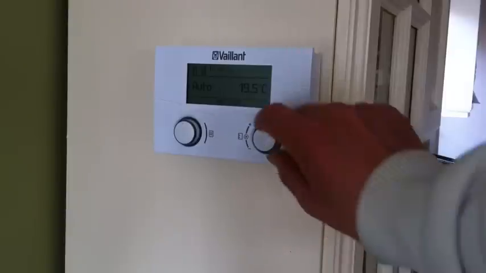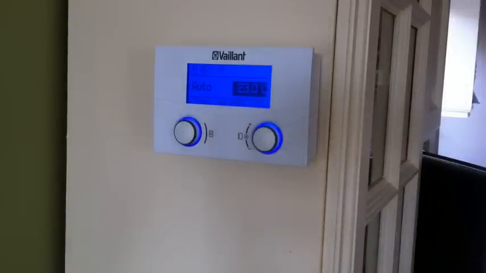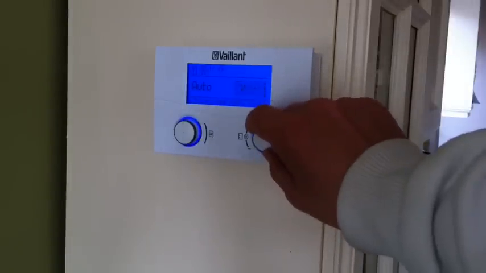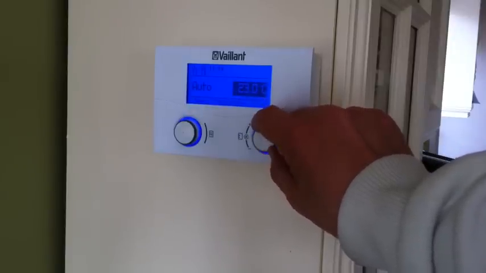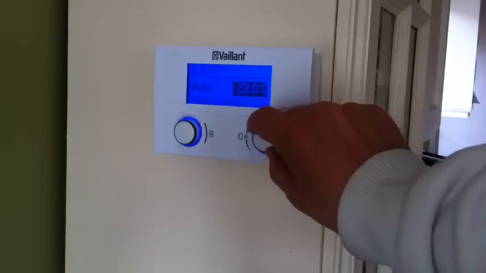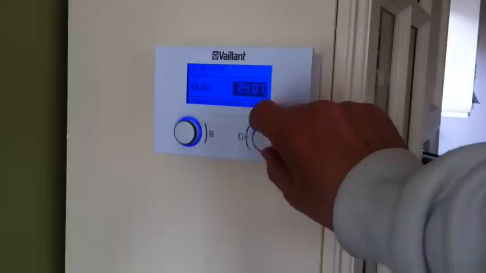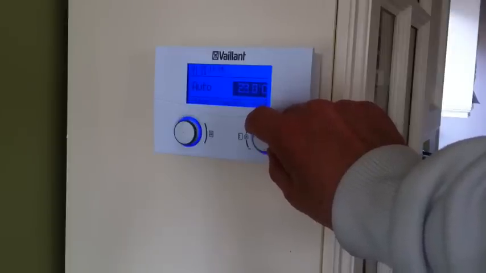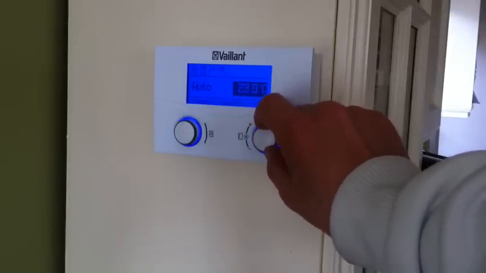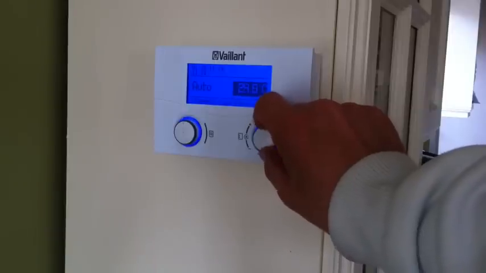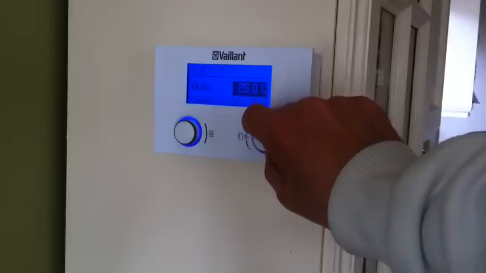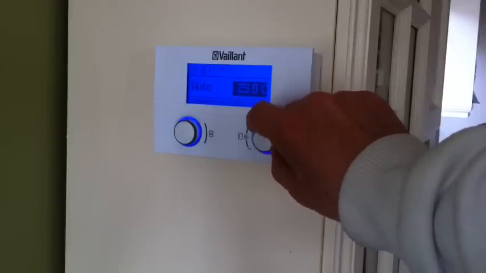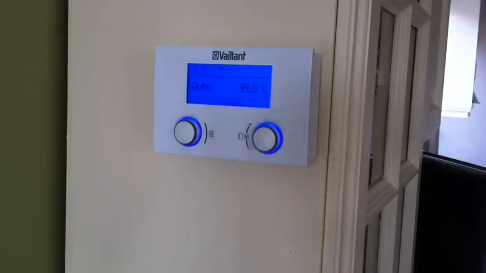Now if the screen is blank, that doesn't matter, just turn it a moment and the screen will light up, and if you keep turning you'll see that the temperature is now highlighted. You have to wait a few seconds because sometimes it won't do anything for a few seconds, because it's talking to the boiler up in the loft. So just keep turning it until it begins to react. And then just turn the temperature up or down to whatever you want it to be. When it's arrived at the temperature you want, let's say 23, just leave it, it will go off, and then the temperature will now change.